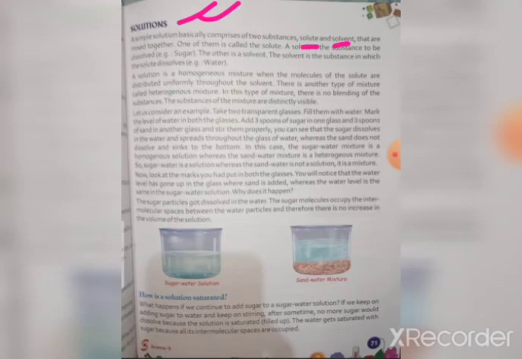That means the substance that we add to the liquid, the liquid is called the solvent and sugar is the solid. Or you can mix salt in water, then salt is the solute and water is the solvent. Okay, the liquid substance is called the solvent. Then types of solution: homogeneous and heterogeneous solution.